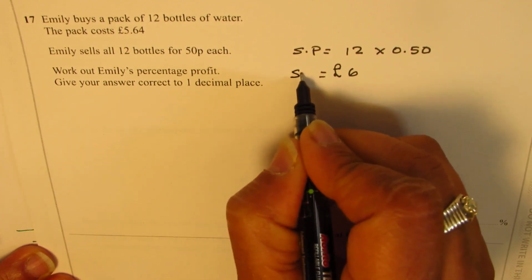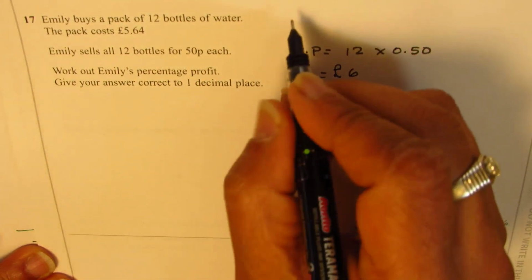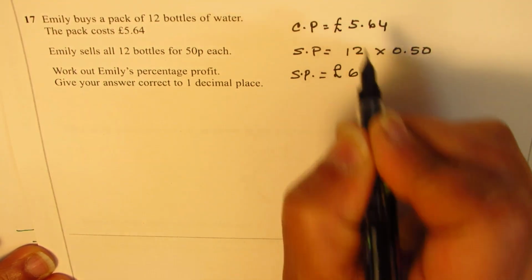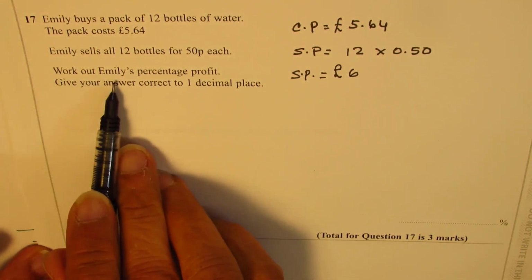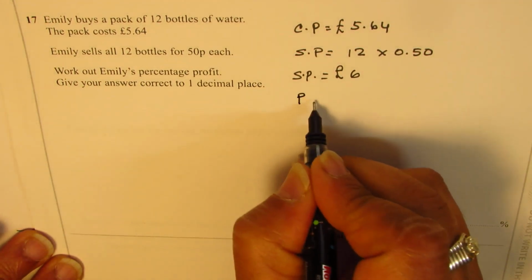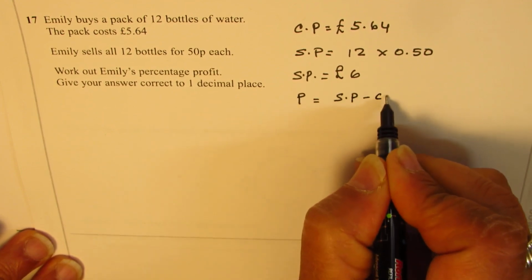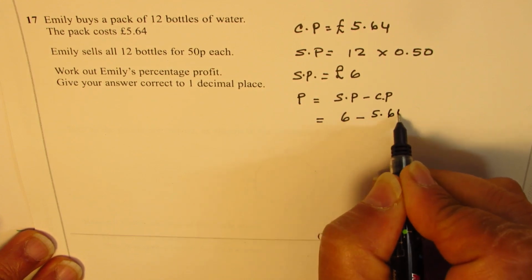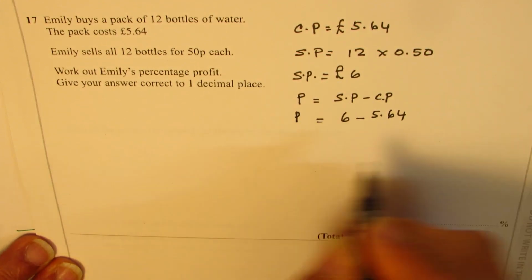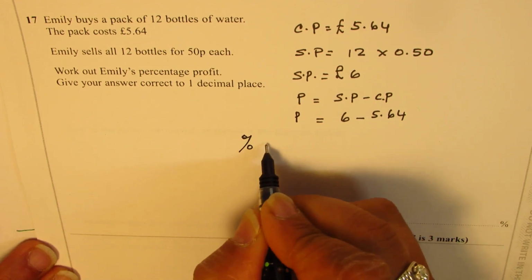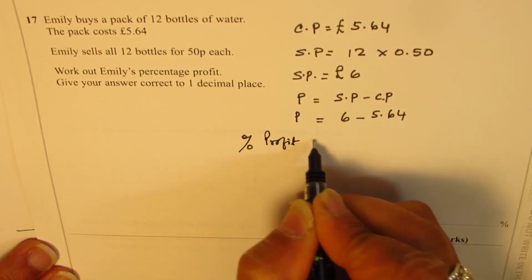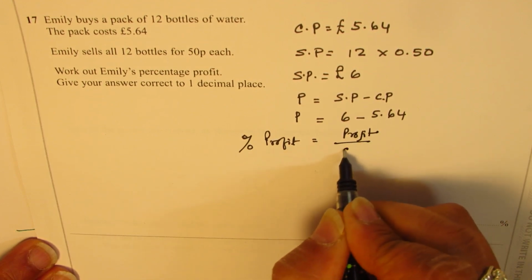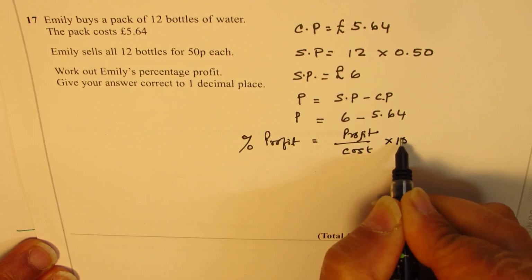Okay. We are already given that the cost price is 5.64 pounds. Work out Emily's percentage profit. So profit is selling price minus cost price, which is 6 minus 5.64, right? That's the profit. And when we say percentage profit, so percentage profit will be profit over the cost times 100, correct?